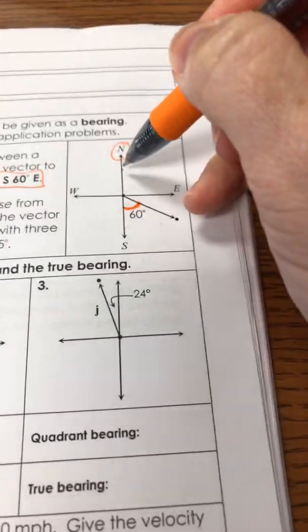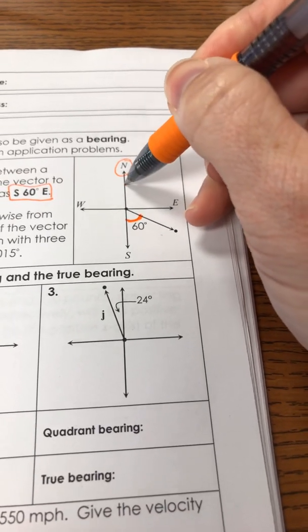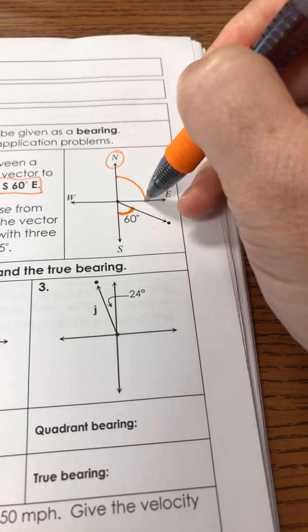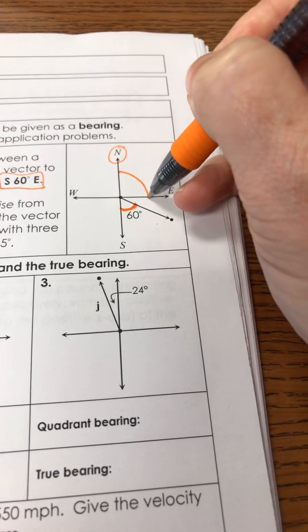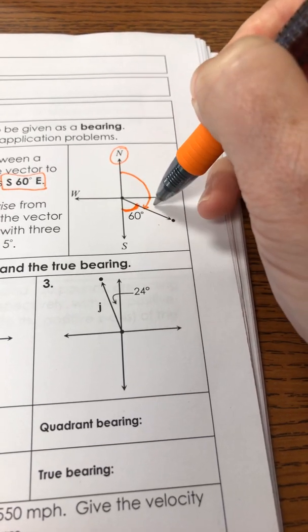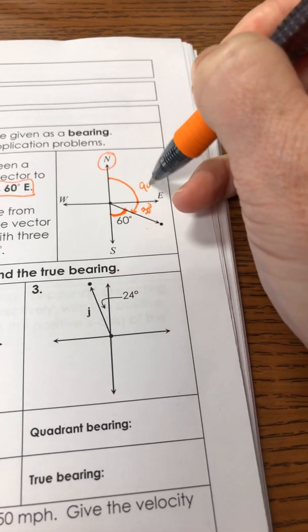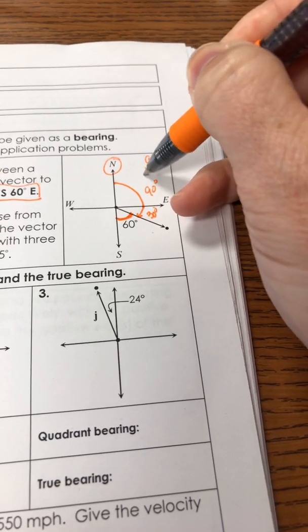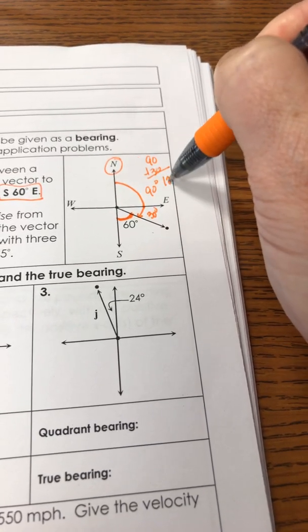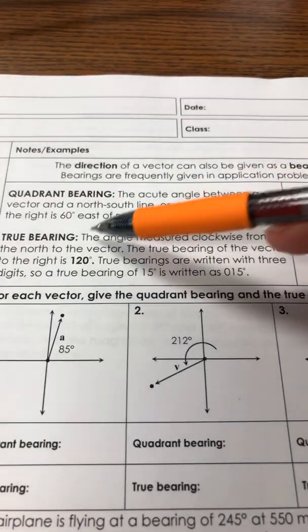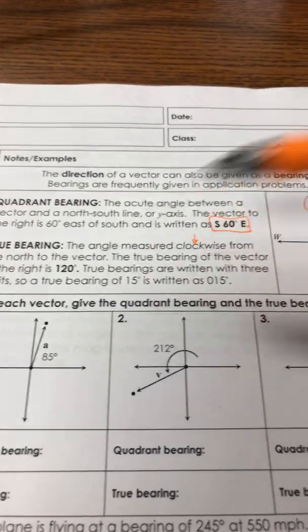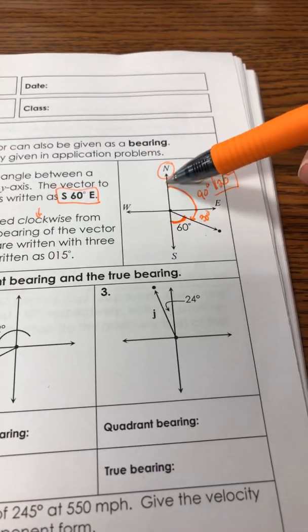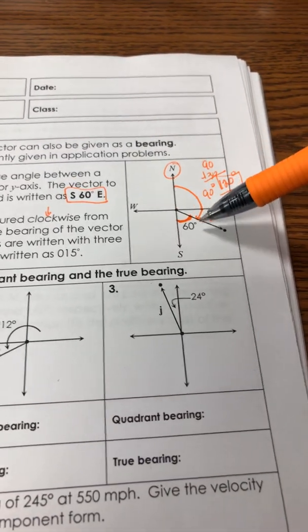If you start here and you go to the vector, we know that this is 90 degrees, and if this is 60, this would be another 30 degrees. So 90 degrees plus 30 degrees gives us 120 degrees for this angle. A true bearing would be 120 degrees from the north line, which would be right here, and we go clockwise with a true bearing.